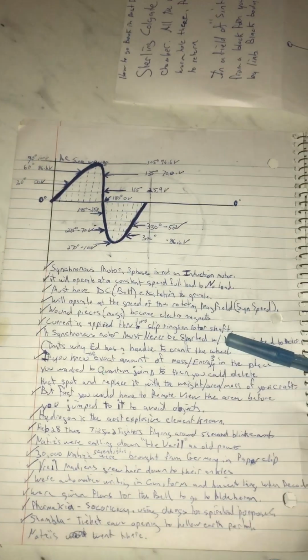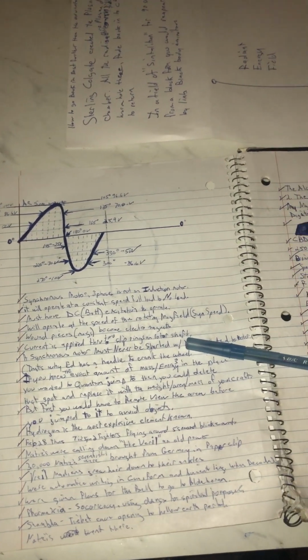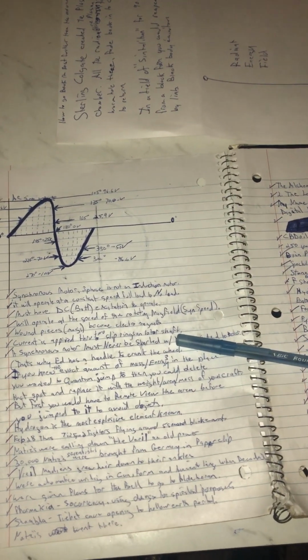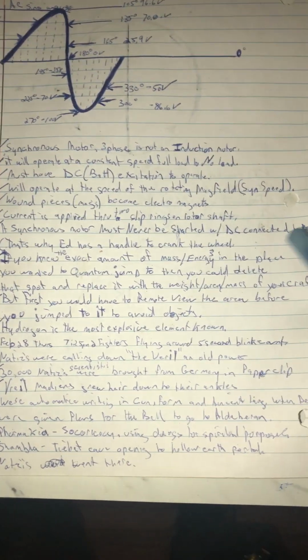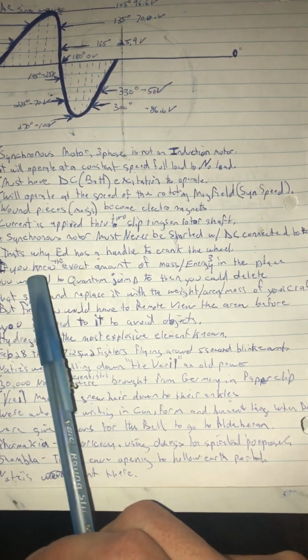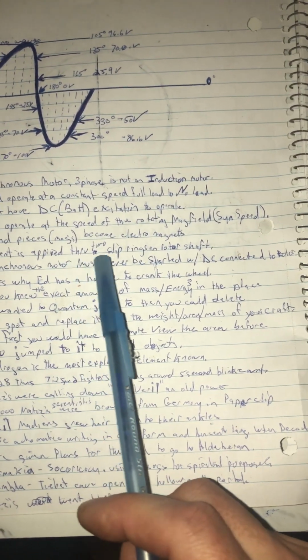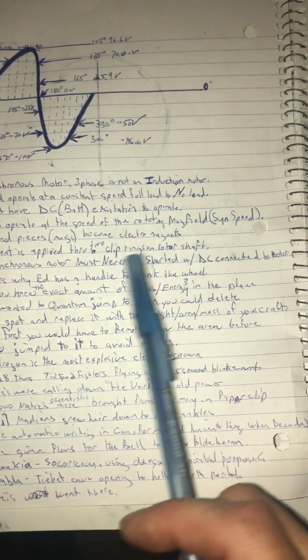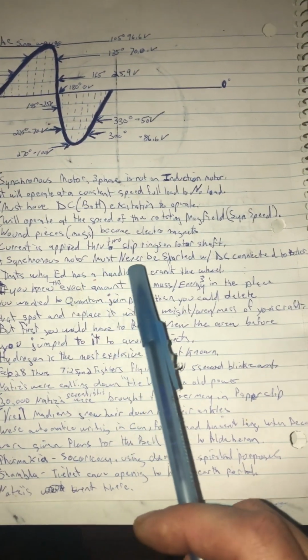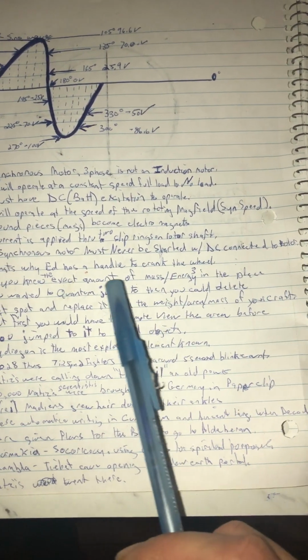Okay, so this is basically how Mike Markham created his time machine using his Jacob's ladder principle. This is kind of what he went to. So he had all these electromagnets stacked like plates, and that's how he was using his whole new system. The current is applied through 2 slip rings on the rotor shaft. A synchronous motor must never be started with DC connected to the rotor.